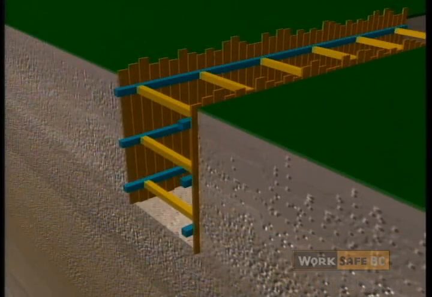By using this method as an example, go to the shoring component workshop in the workbook and determine the shoring requirements for each situation. When finished the workshop problems, restart the video and the correct answers will be given.